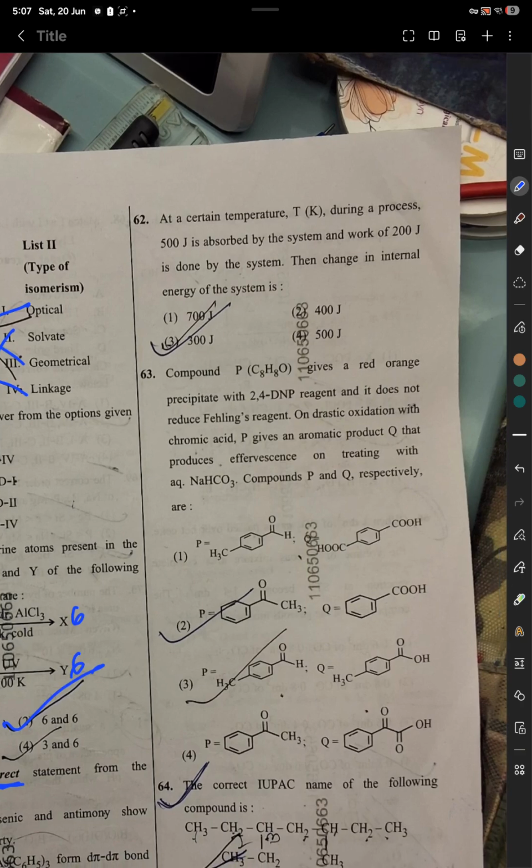Question number 62. At a certain temperature T during a process, 500 joule is absorbed by the system and work of 200 joule is done by the system. Then change in internal energy of system is 300 joule.